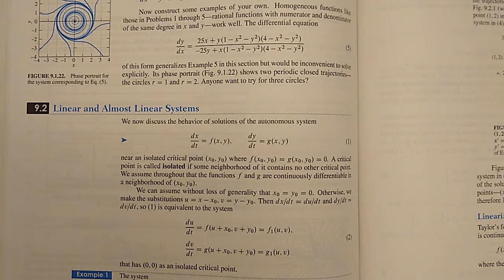So let me do, am I ready to do an example?